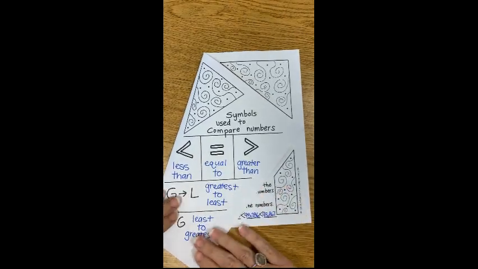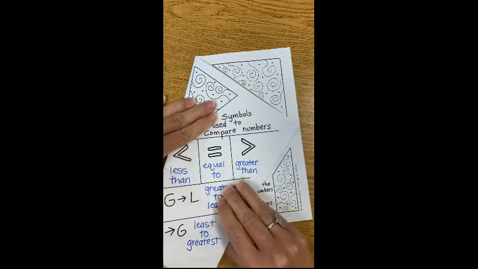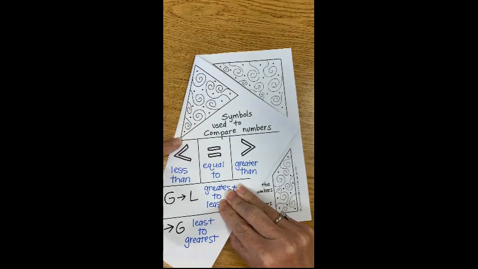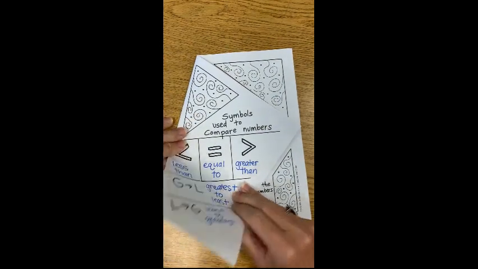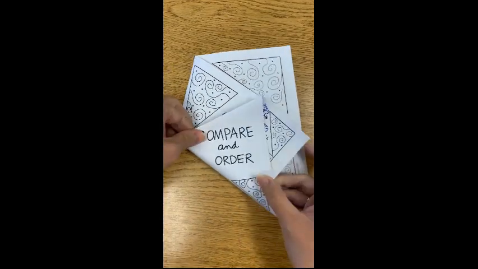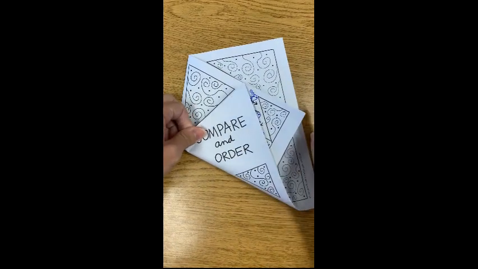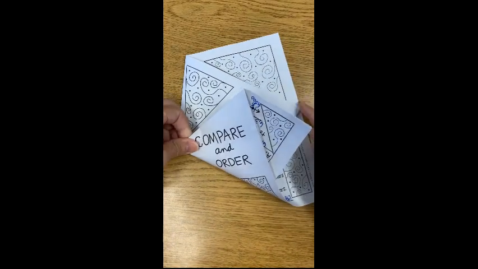Okay, so now I'm going to take this corner down here, all right, and I'm going to use this triangle as my guide this time, okay, and this edge is going to line up with that triangle, okay, and this corner is going to line up with this corner.